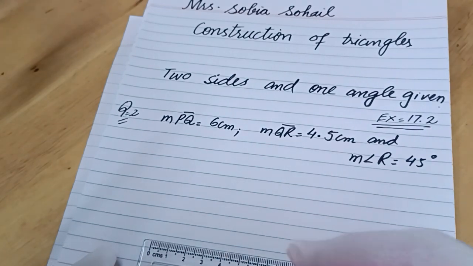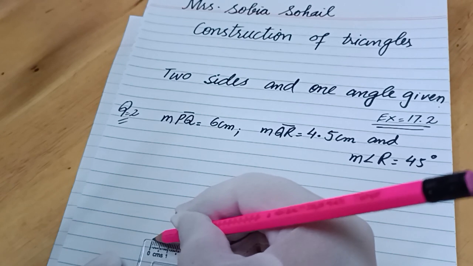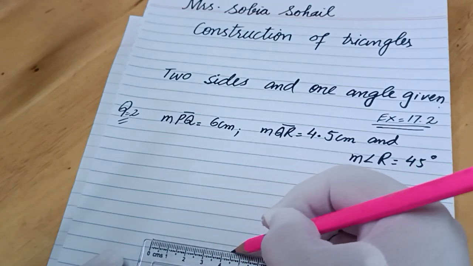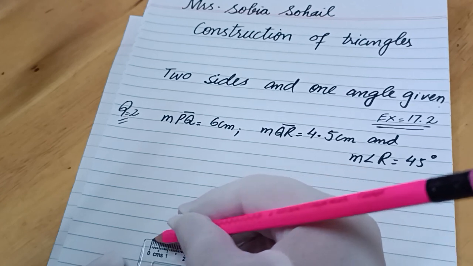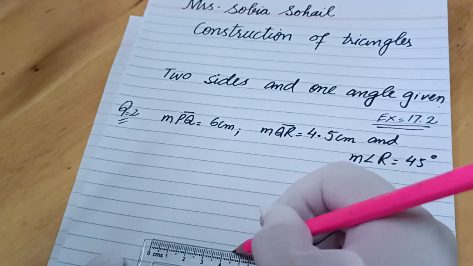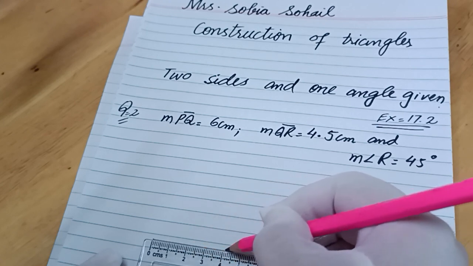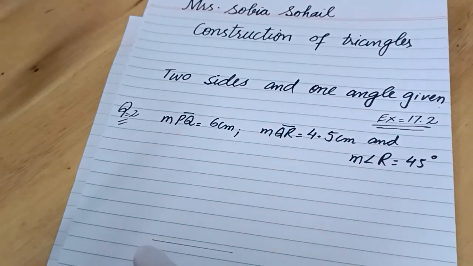Then I will draw a line of 4.5 centimeter. So this is my line, exactly 4.5 centimeter, from 0 to 1, 2, 3, 4, and 4.1, 4.2, 4.3, 4.4, and 4.5. Remove the scale and write down Q and R. And this is 4.5 centimeter.